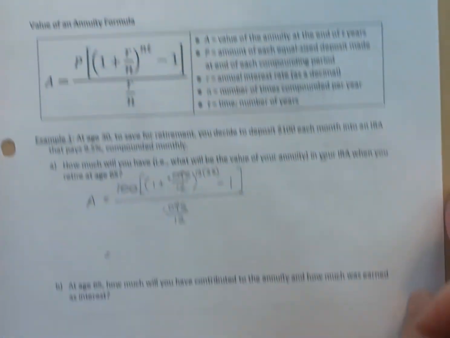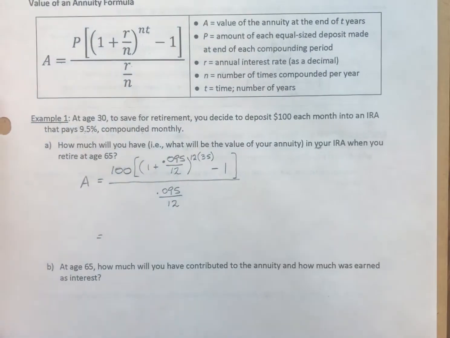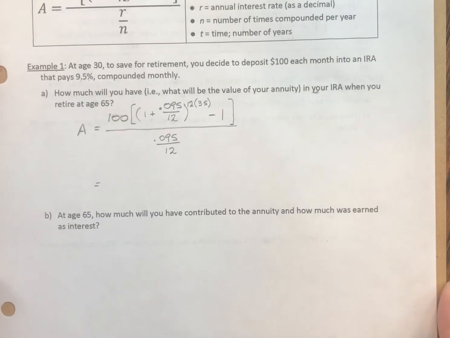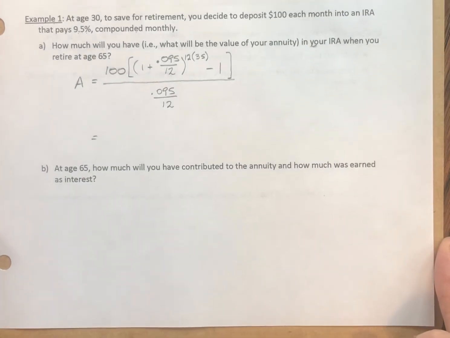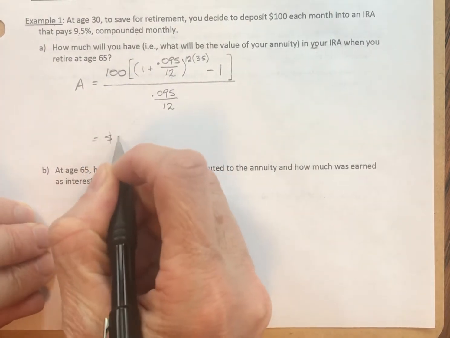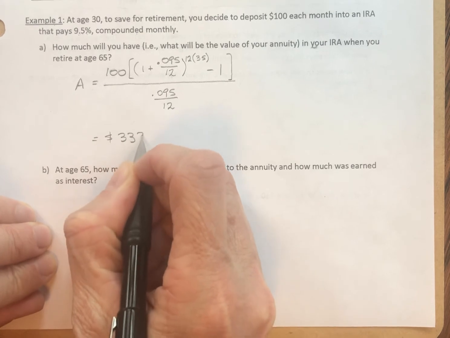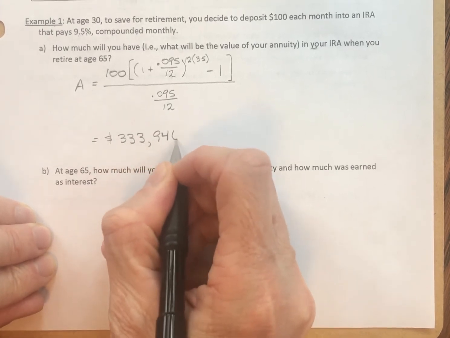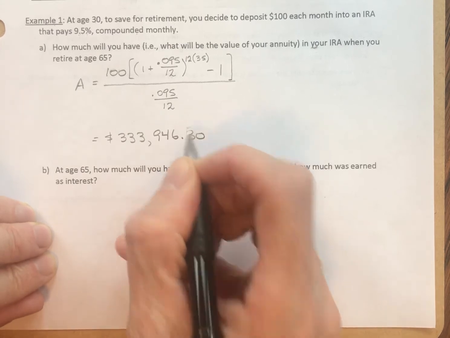So let's move that off the side. And we are, let's see, let's get my paper straightened out here. Right there. Okay, we're going to have, as we just saw, $333,946.30.